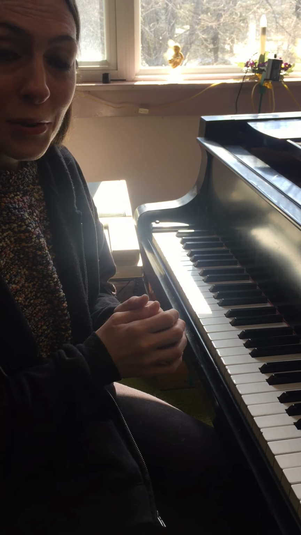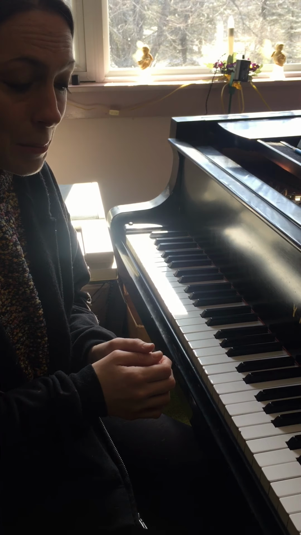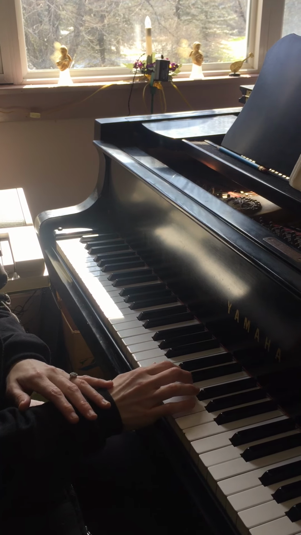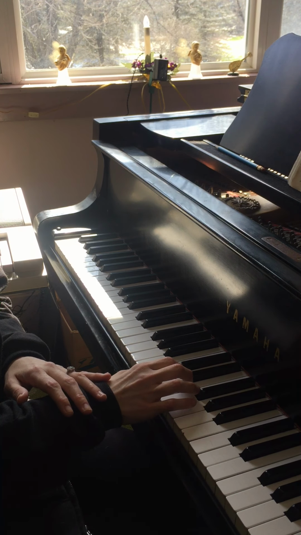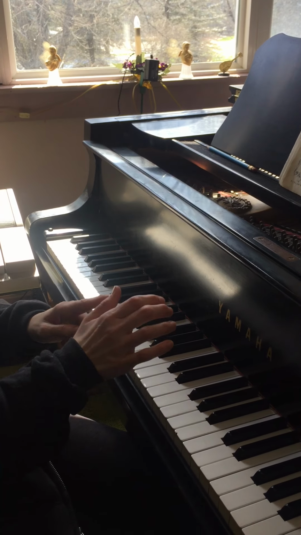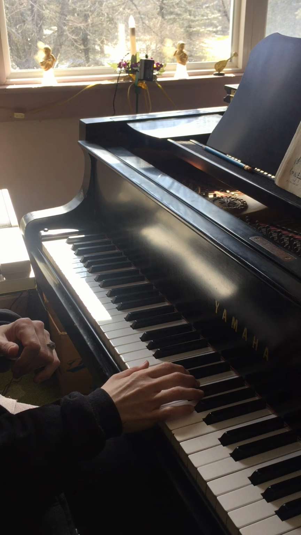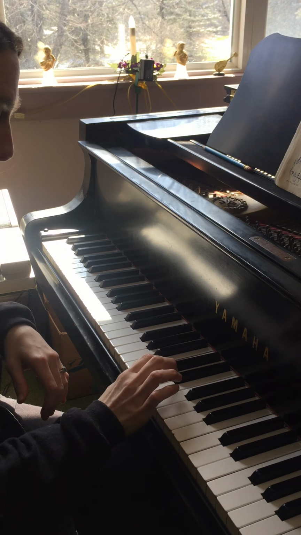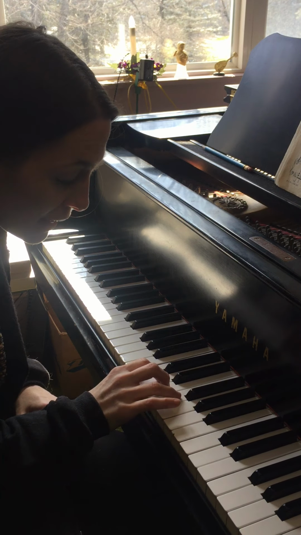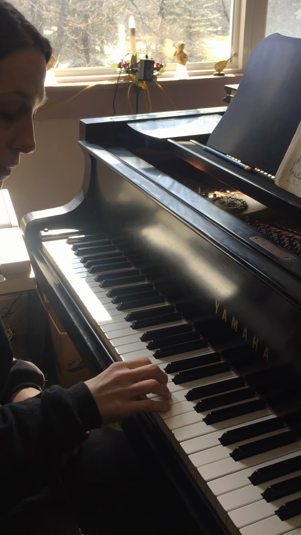So the most basic position we're going to start with is called C position. I'm going to start with middle C. If you know where middle C is on your keyboard, you can find that C and play it with your first finger, which is your thumb, on your right hand. Then you're going to place each finger after that on each white key after that. So it's 5 fingers, 5 white keys.